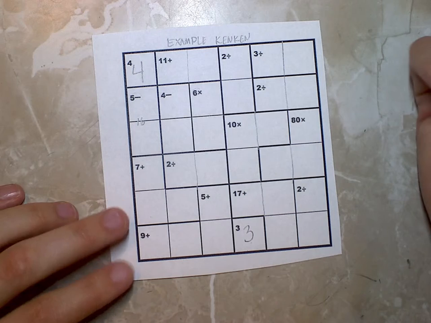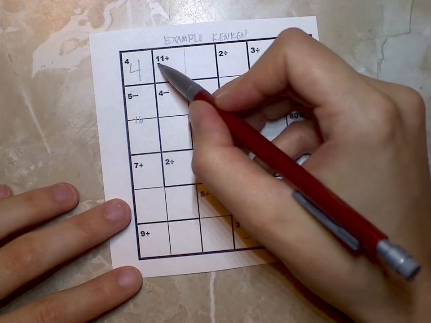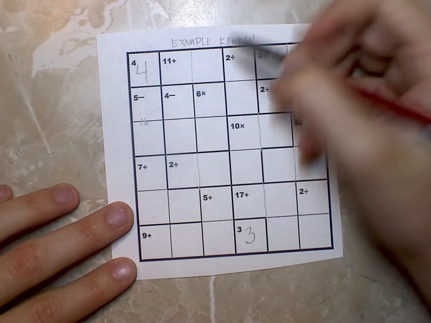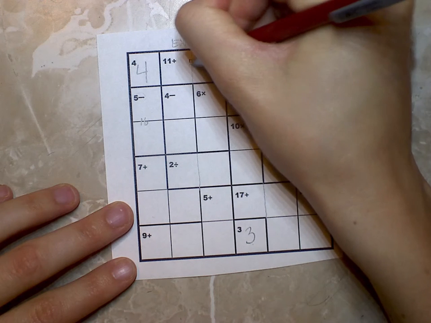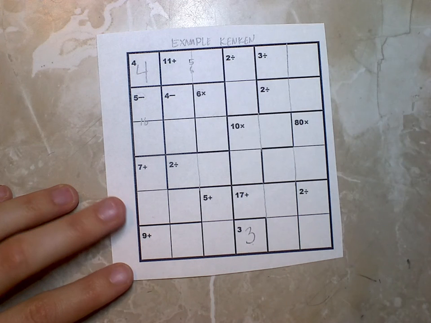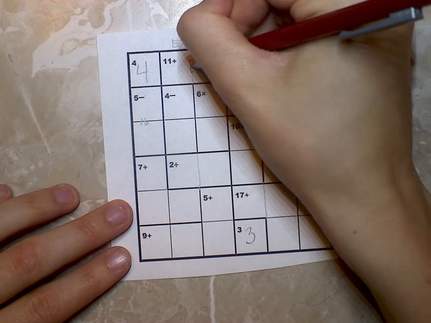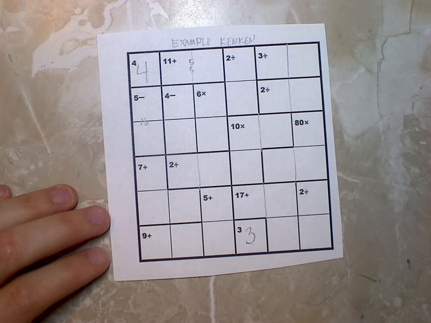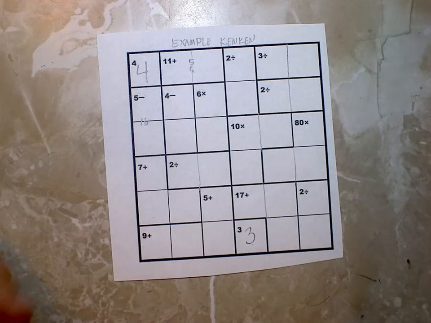Let's see. Another one that jumps out to me is adding to 11. Because the only way that I could get all the way up to 11 by adding just two numbers is by using 5 and 6. Okay, so I'm going to put 5 and 6 on the line here. Again, these two numbers have to be 5 and 6. And so then it starts to show me more.